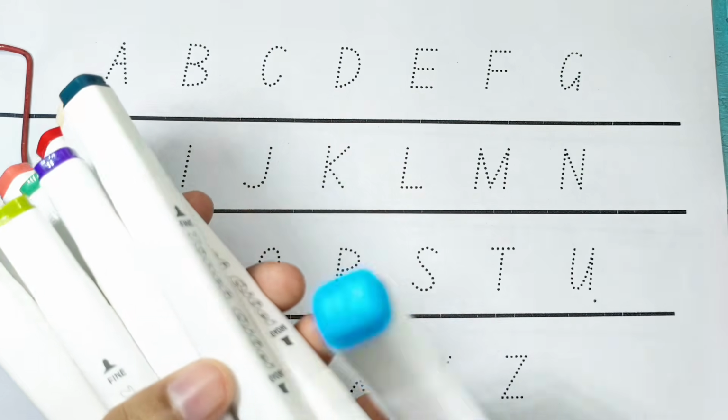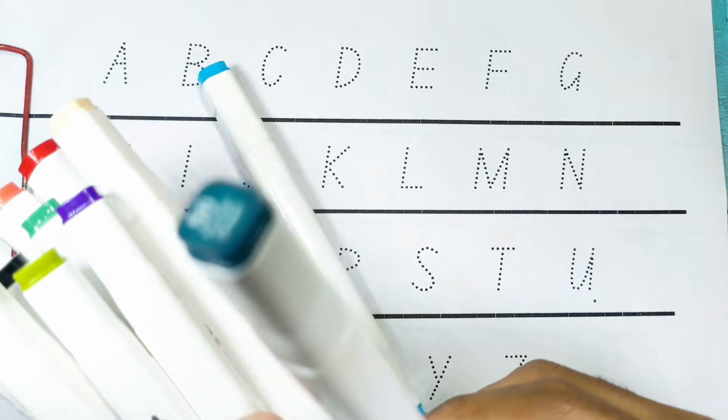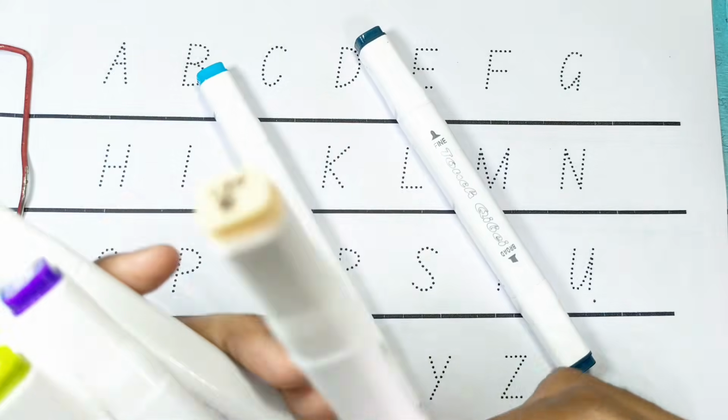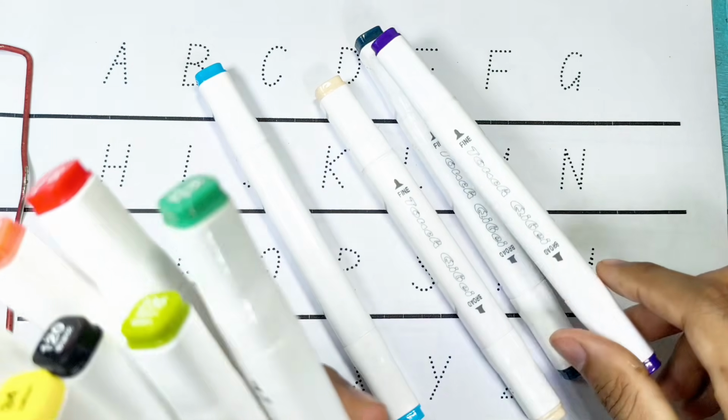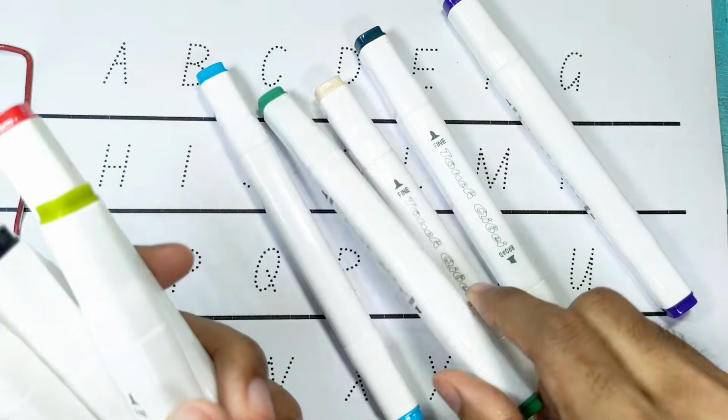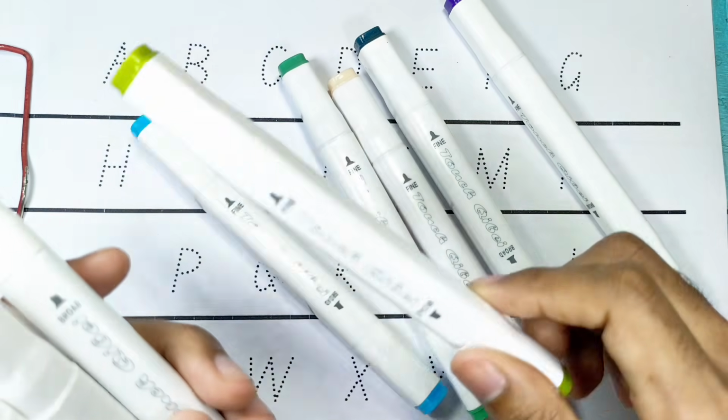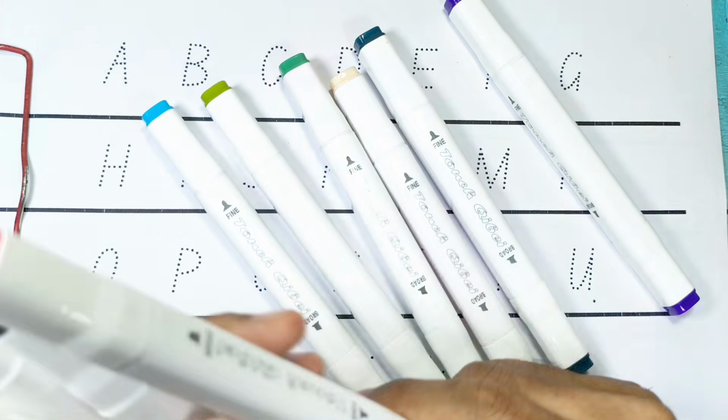First we open colors. Baby blue color. The next one is forest green color. Now you open raw silk color. And the next one is light violet color. Emerald green color. Now we open yellow green color.